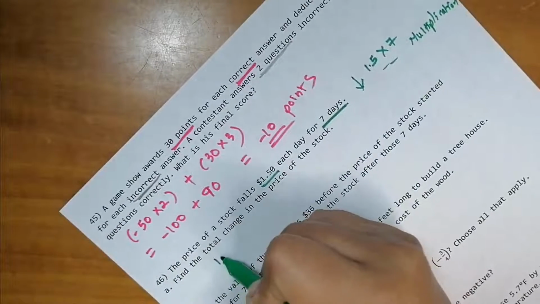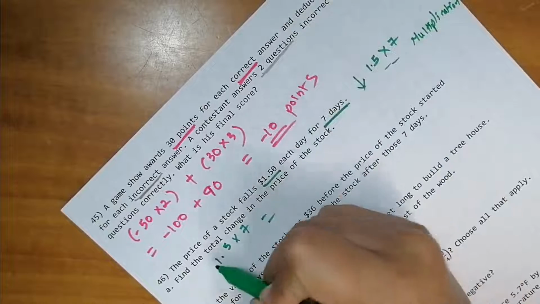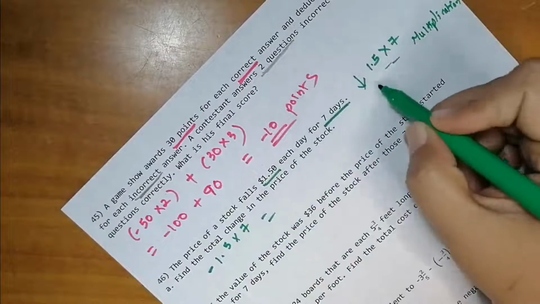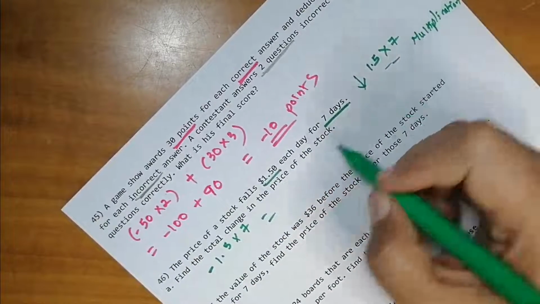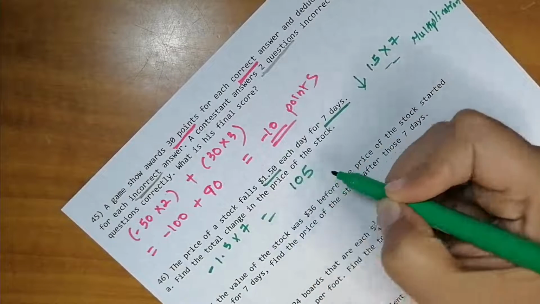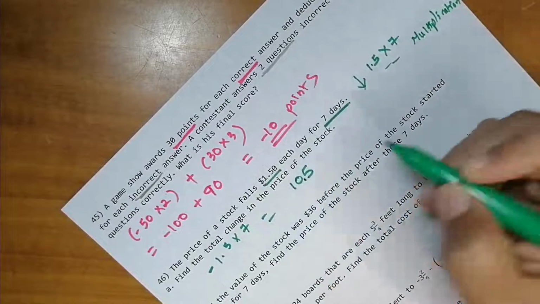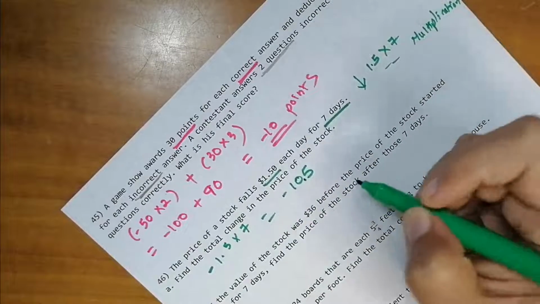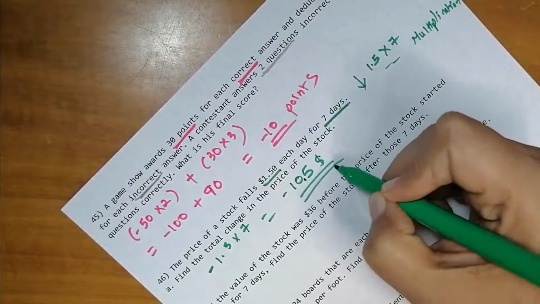So this is 1.5 times 7. But this is going to be minus, right? It's falling down. Can you do this orally? 15 times 7 is how much? 105. And a decimal here, so we put a decimal here. And this is a minus sign, okay? So this is the loss.